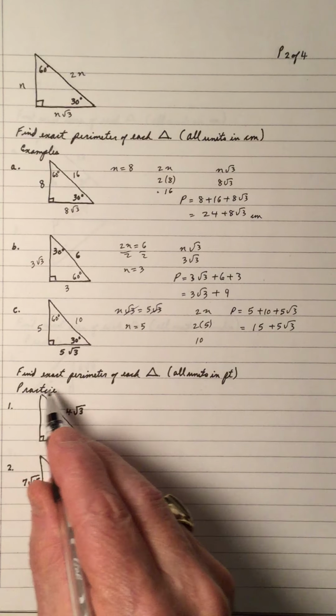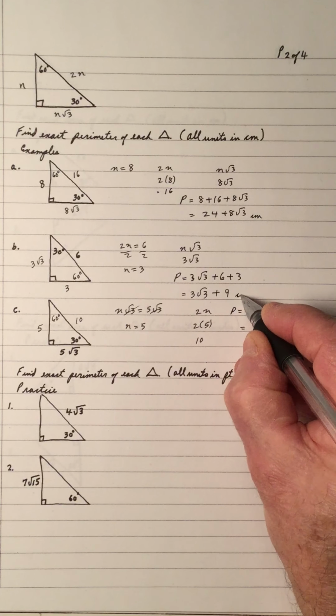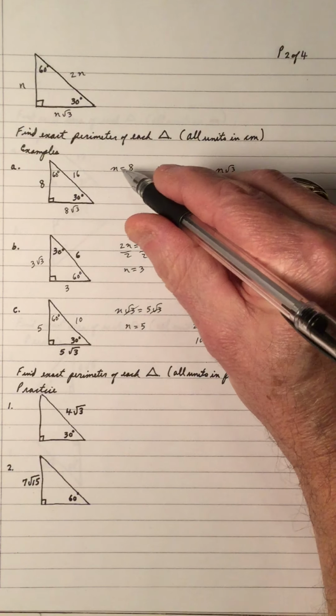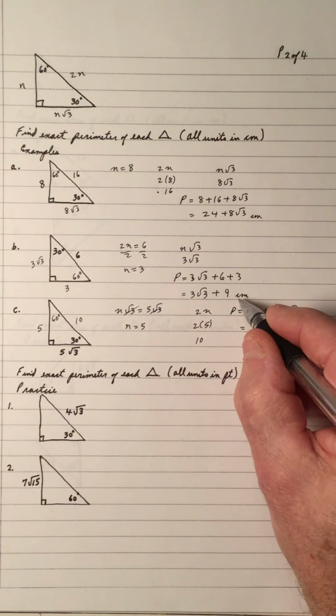And some extra practice. Oops, I forgot to put the units in. This is in centimeters because the unit in this section is centimeters. So the perimeter is in centimeters.